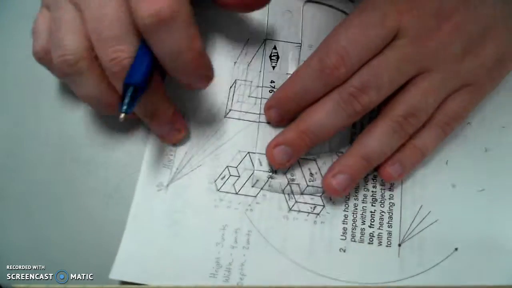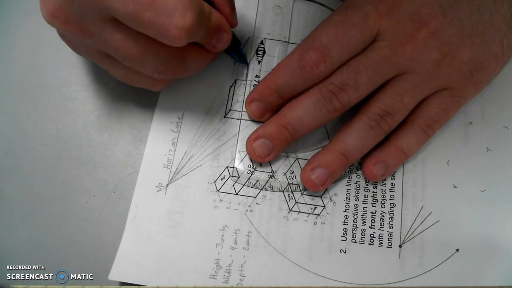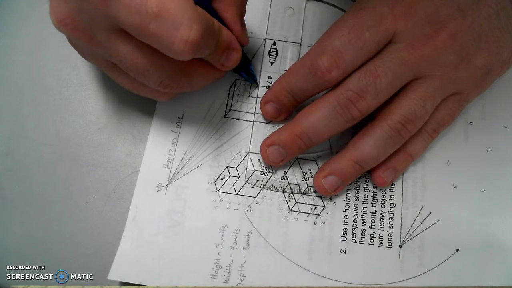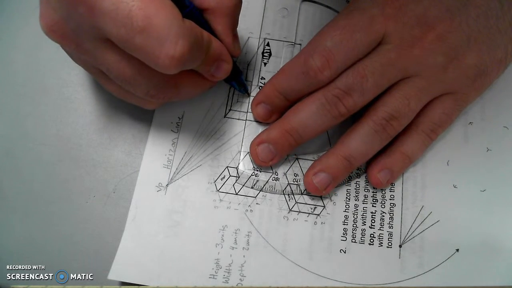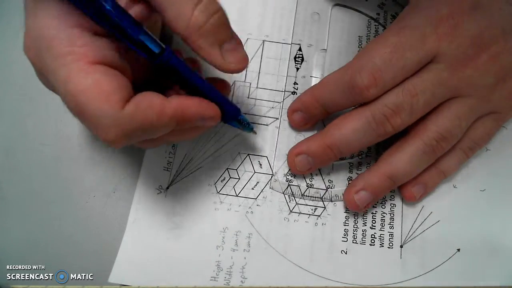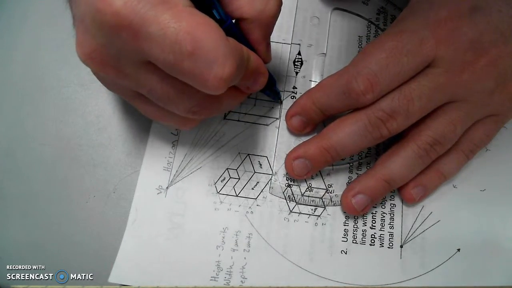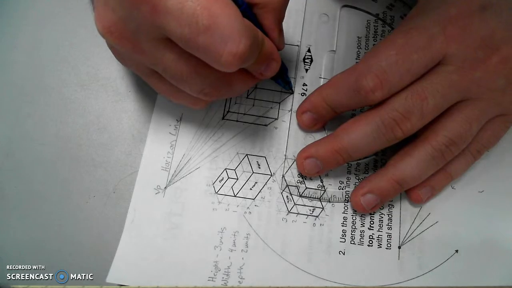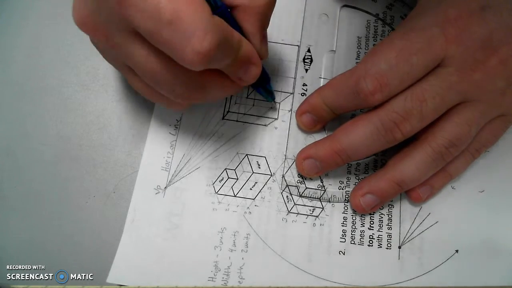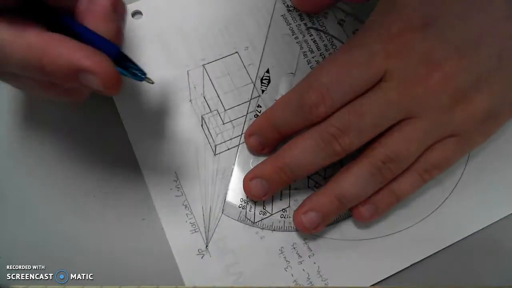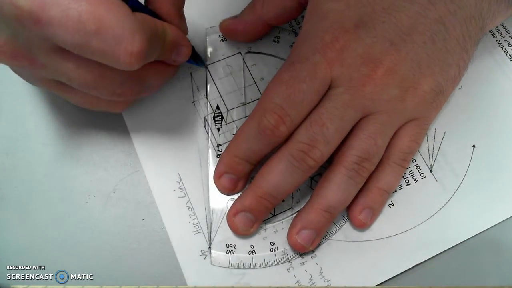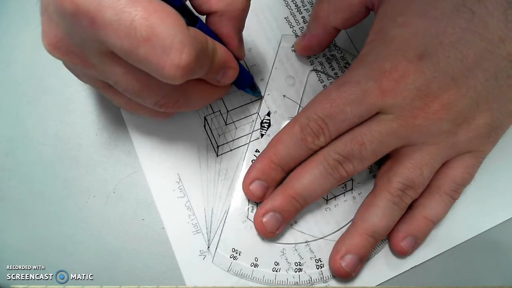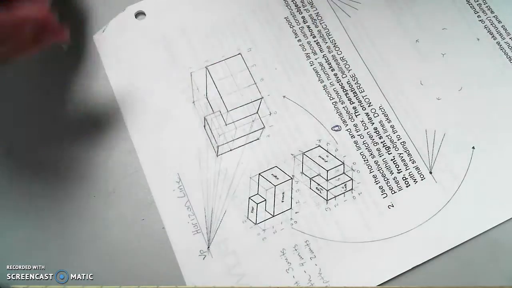There's the top face. Horizontal line work for this face. And since there's only two more edges here and there, then I can just finish it off with a few depth lines, like so, and so.